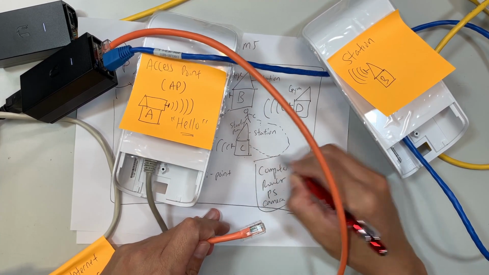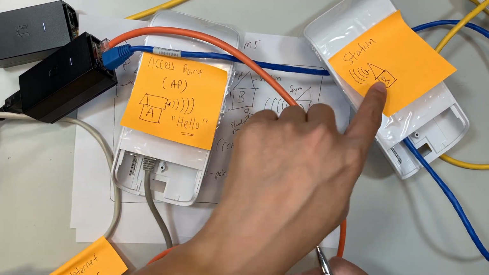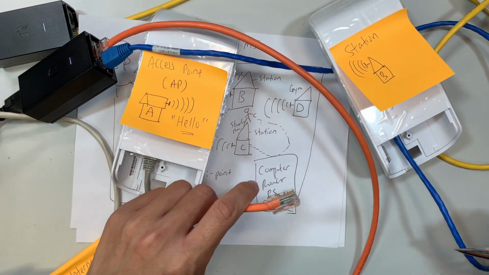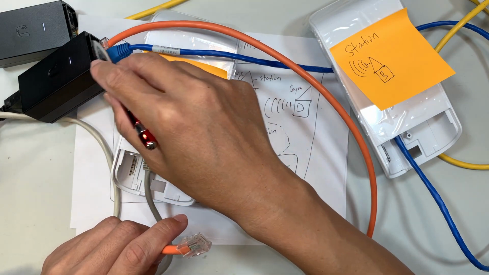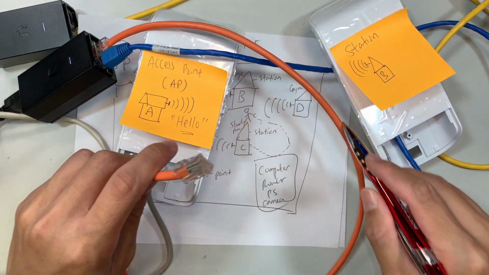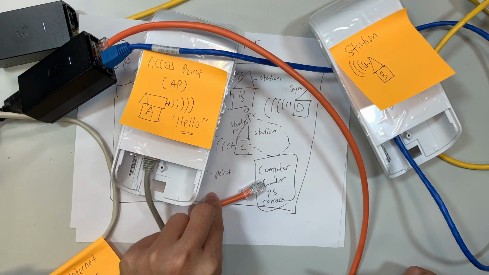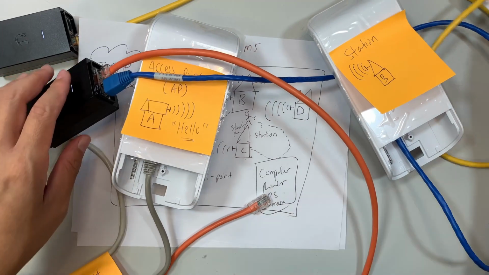You can plug into any of these devices. So A is shooting to B, and B receives the signal, the blue cable runs back to the injector, and the injector shoots out the internet to this orange cable, and it goes into either your computer, your router, or any of the devices.